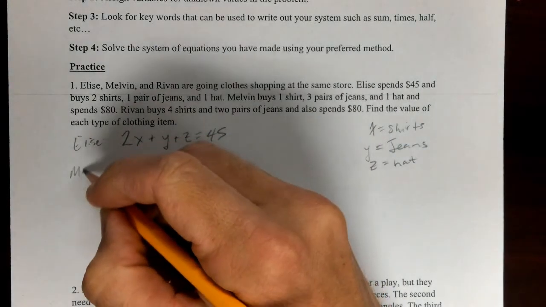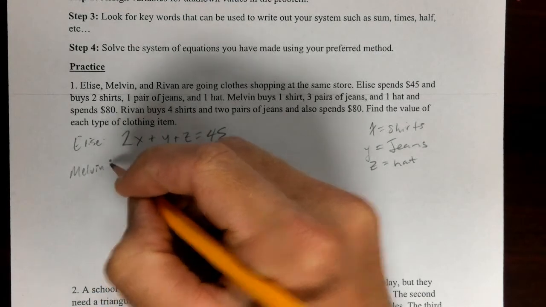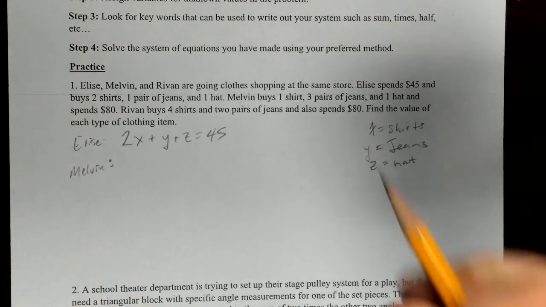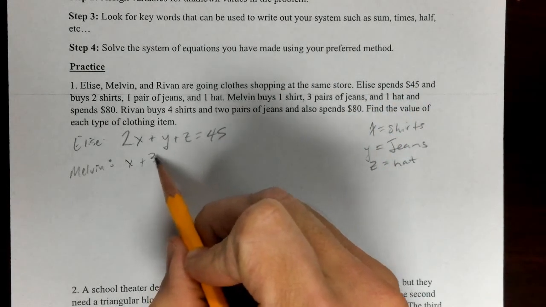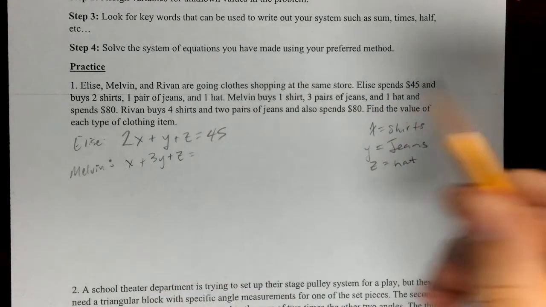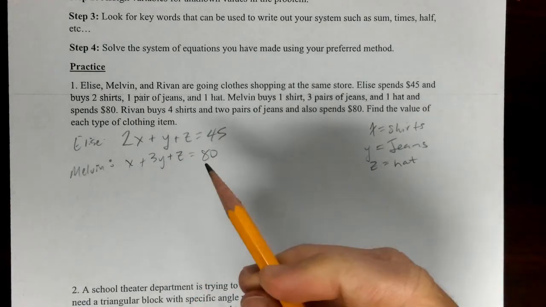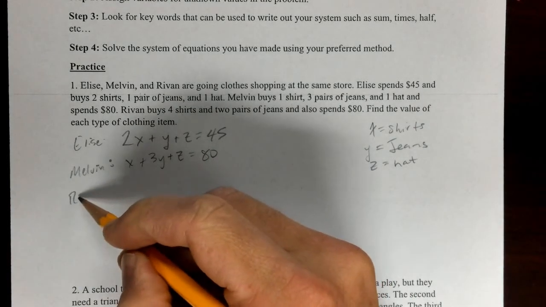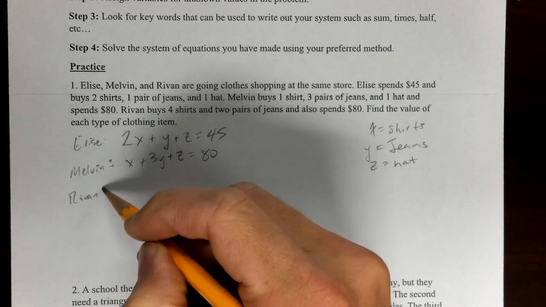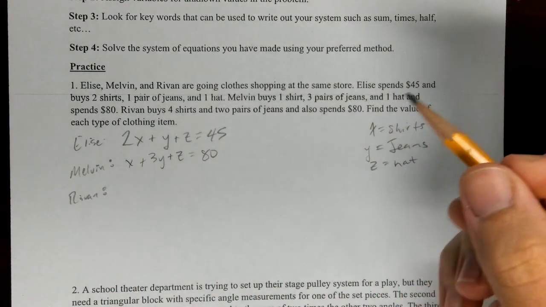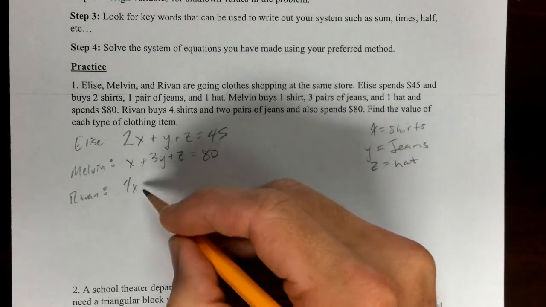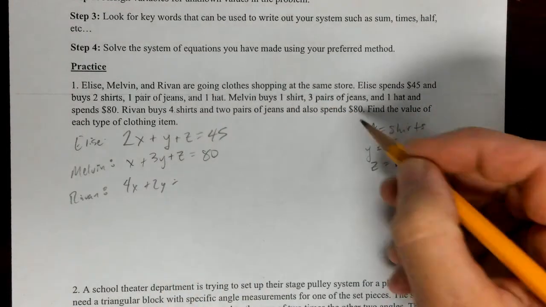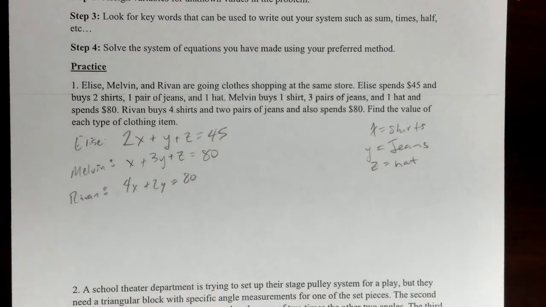Alright, Melvin, he's going to the same store. He's going to buy 1 shirt, X, 3 pairs of jeans, 3Y, and a hat. And he spent 80 bucks. And Riven, he bought 4 shirts, 4X, and 2 pairs of jeans, 2Y, and that's equal to, he also spent 80 bucks. Alright, so there is our system of equations.